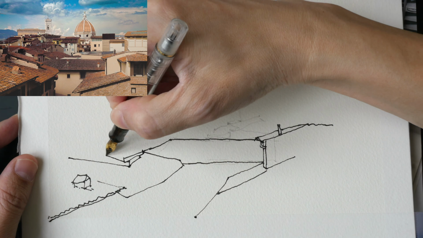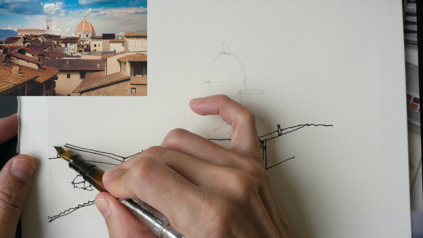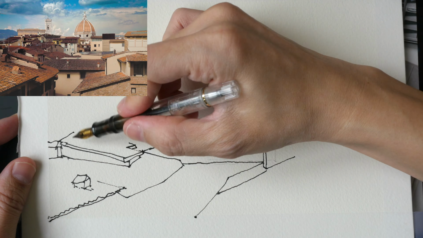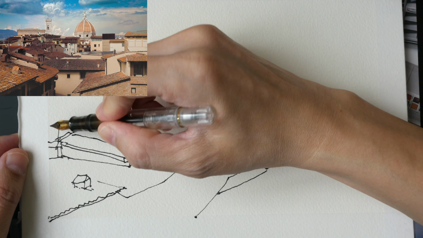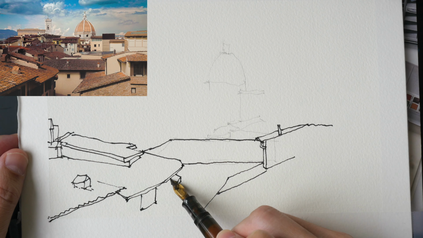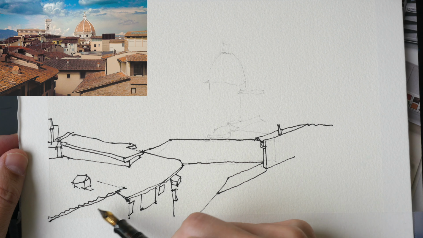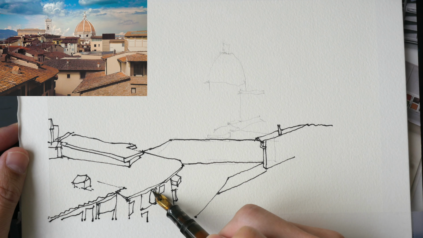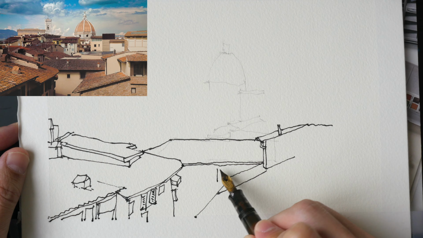So right at the start of the sketch, you saw me use pencil to mark out the composition. That is basically to help me make sure that I can fit all the elements onto the page. So I mark out the dome and the area in the center first because that's the most important thing.